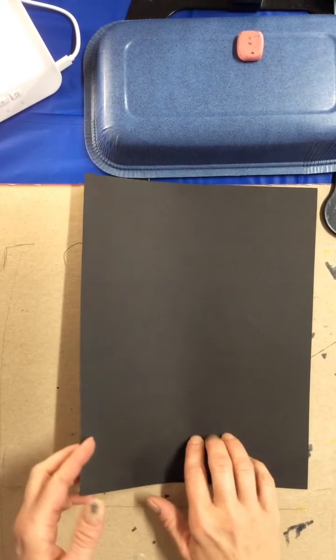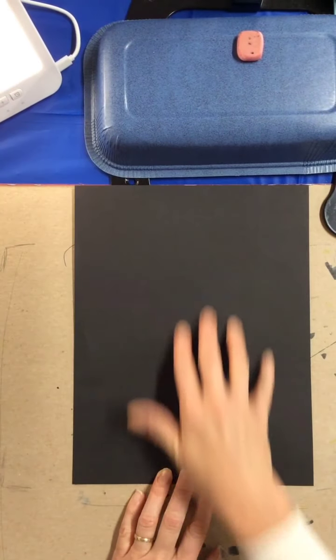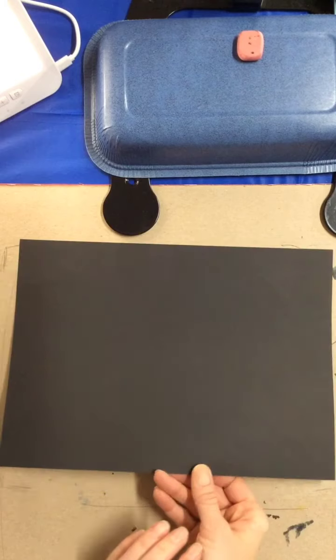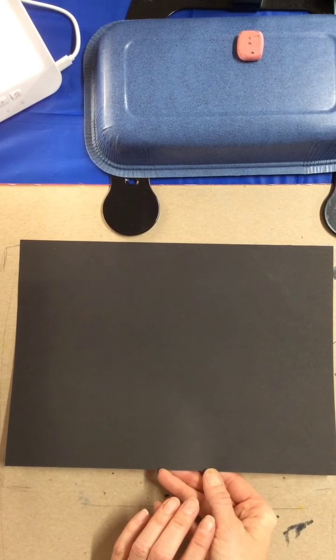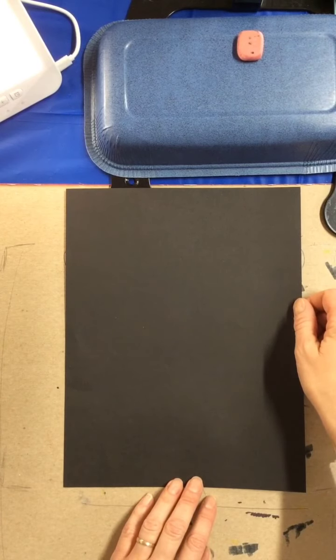Now, what we're going to do, make sure your paper is vertical. That means it's awake. This direction would be horizontal or sleepy. Today, our paper is vertical.